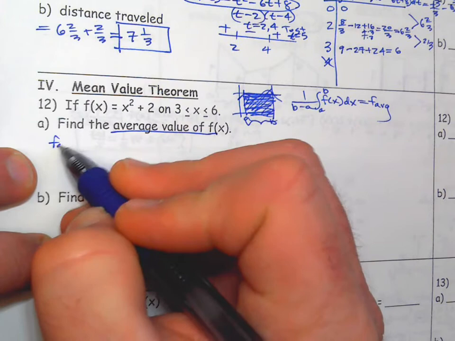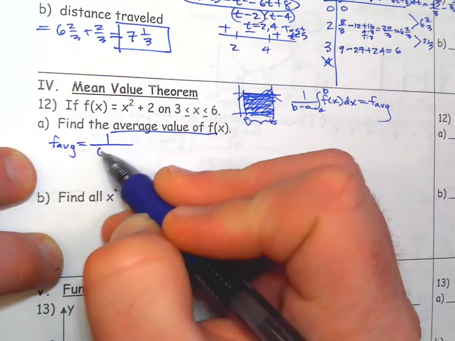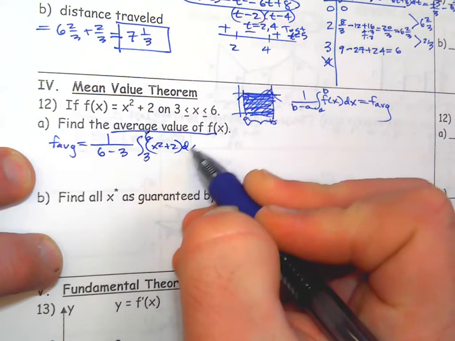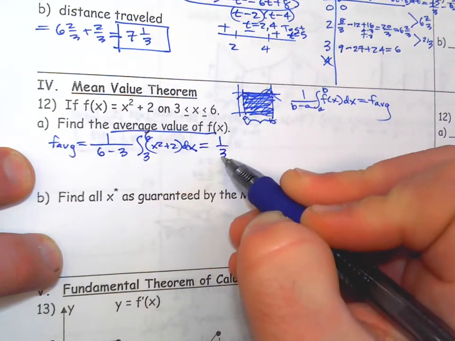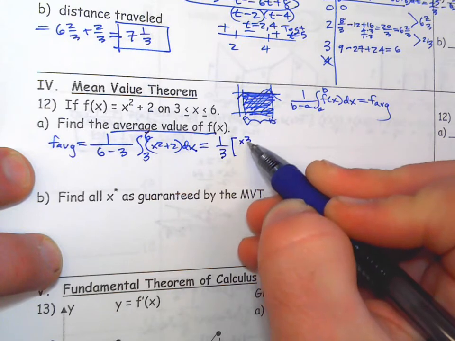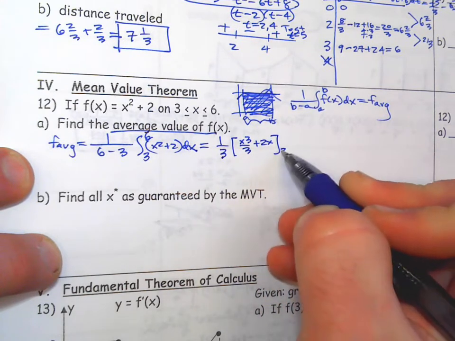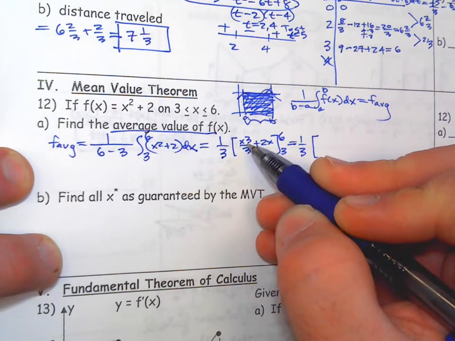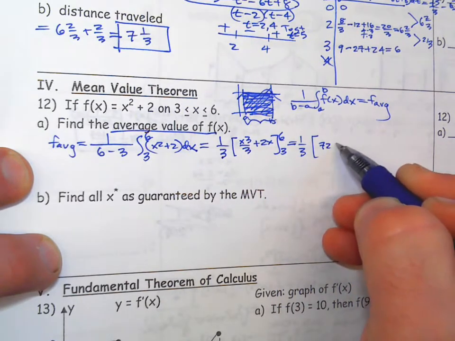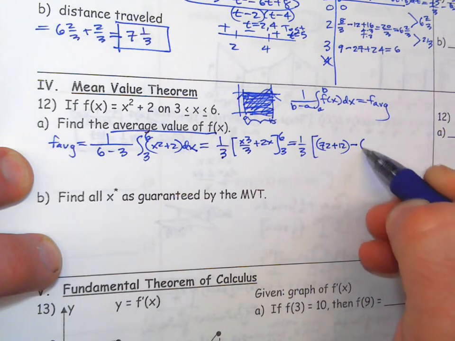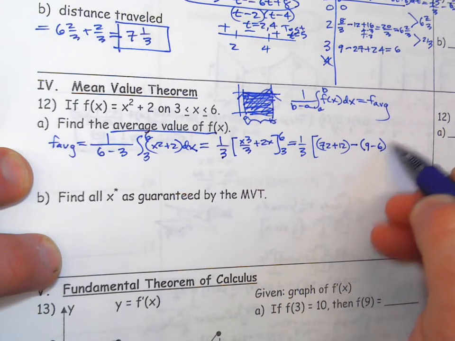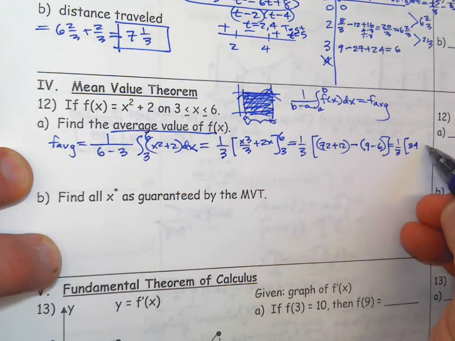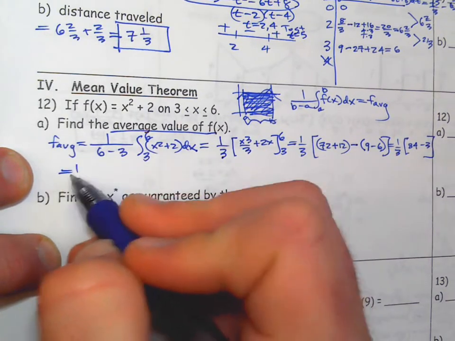So f average is going to be 1 over 6 minus 3, integral from 3 to 6 of x squared plus 2, need parentheses, because there's multiple terms inside the integral. So the antiderivative is going to be x cubed over 3 plus 2x. Don't need to write the plus c, it's a definite integral. So we plug 6 in. It's going to be 72 plus 12 minus, you plug 3 in, you're going to get 9 plus 6. So that's going to be 84 minus 3 is 81.